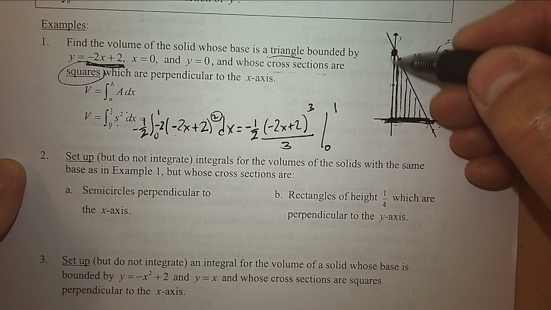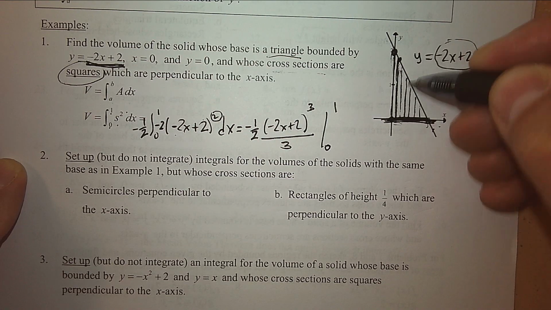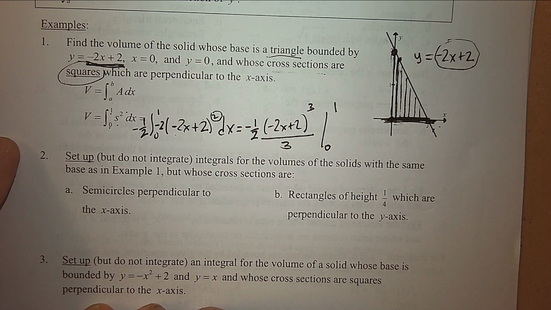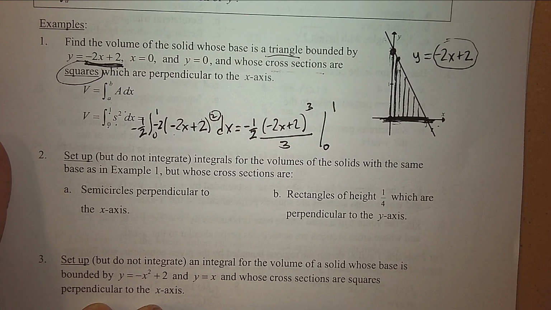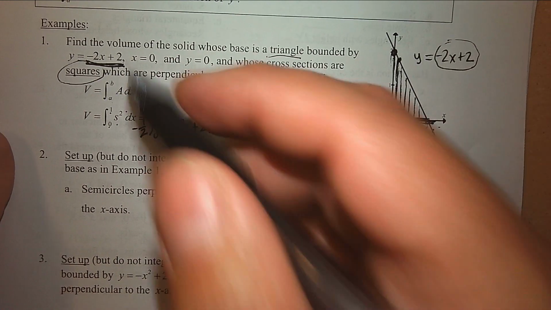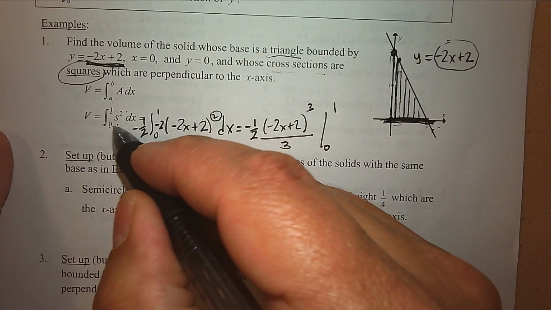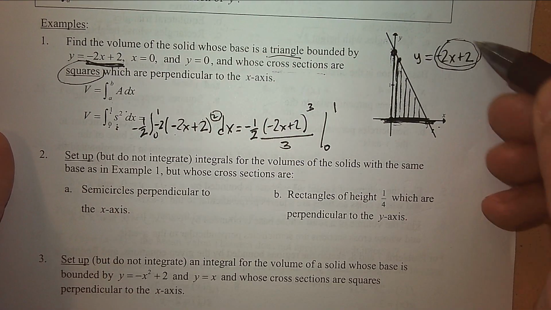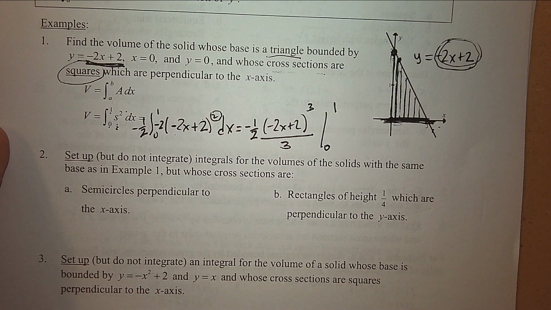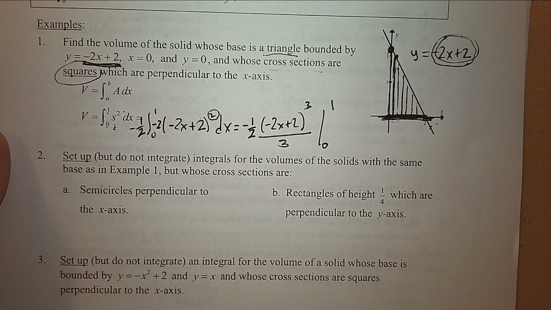And I made a square, a square, a square all the way down. A square that would hit you in the nose. And to find the area of a square, the formula is s squared. And then for s, what did I plug in that represents the side length at any point? The y coordinate. I plugged it in, and then I integrated. And that's how you find the volume.